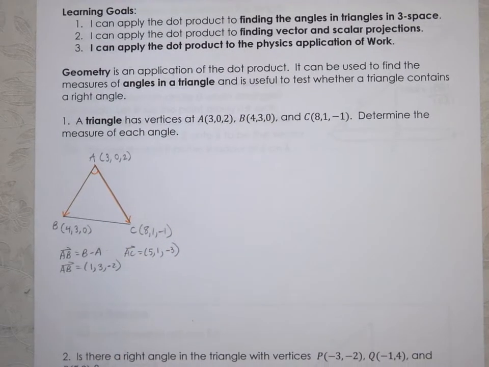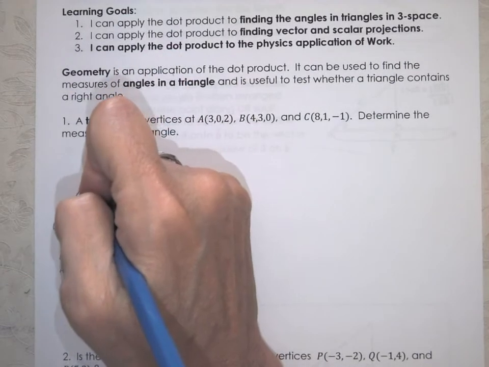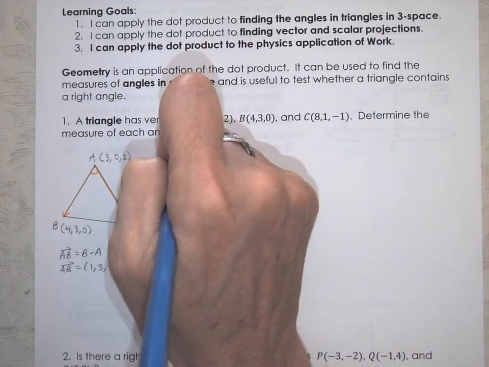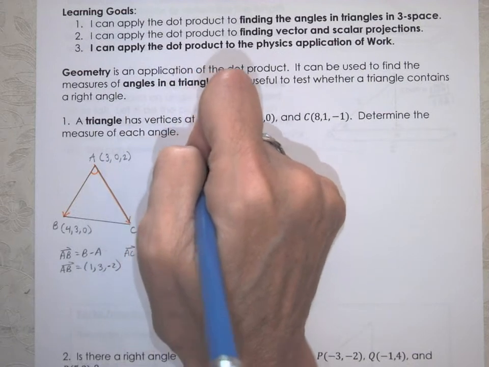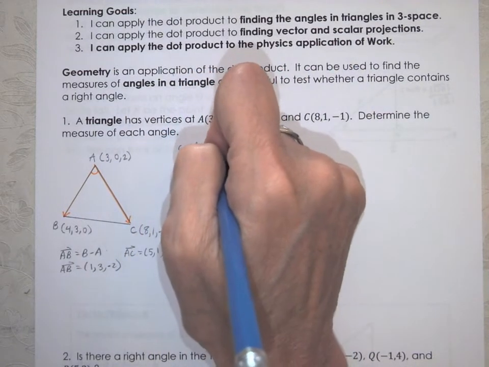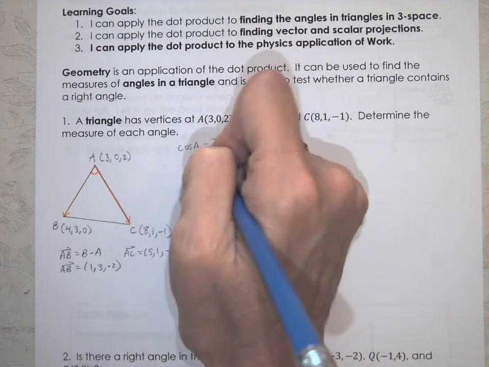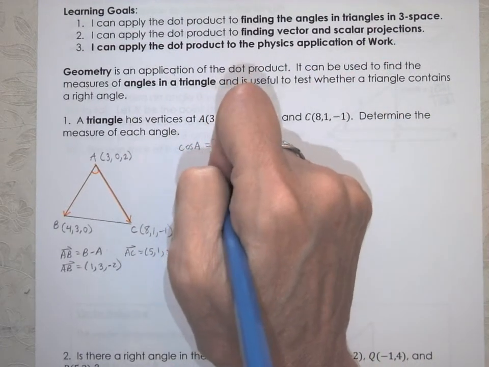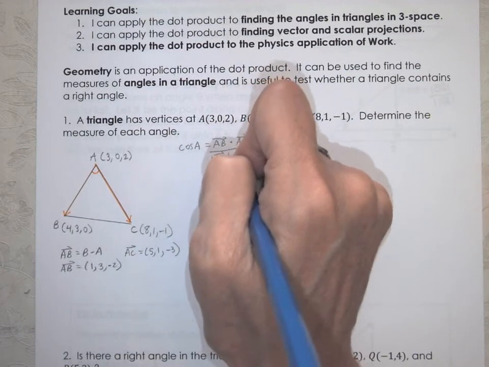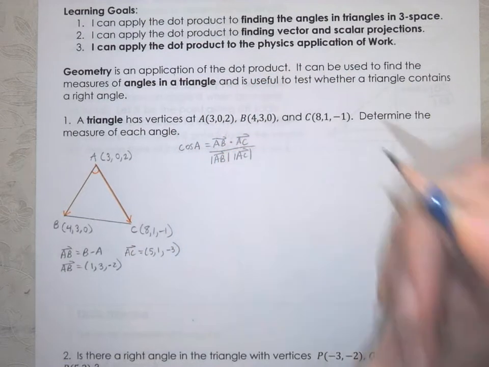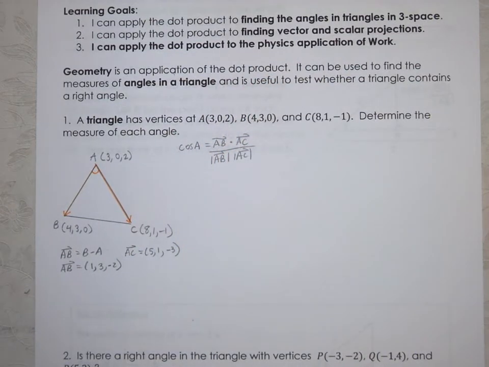And then, according to the dot product, we can find this angle. We're going to call it angle A. So we can use the cosine of angle A is going to be the dot product of vector AB and vector AC, divided by the magnitude of each vector. So that's how we find the angle between two vectors, which is going to, in this case, be the angle at the vertex of this triangle in 3 dimensions.